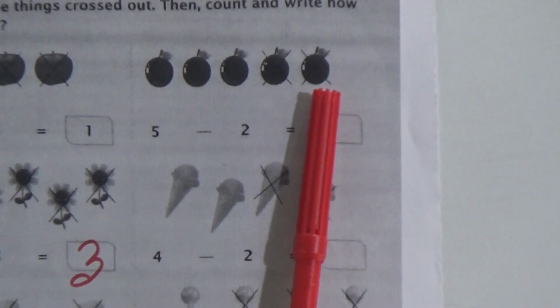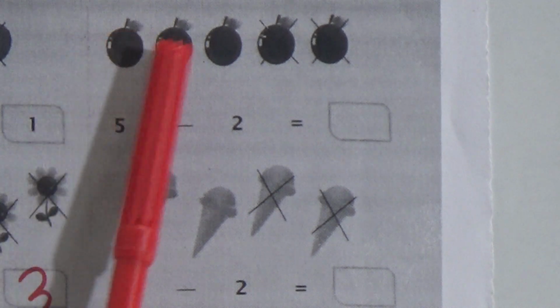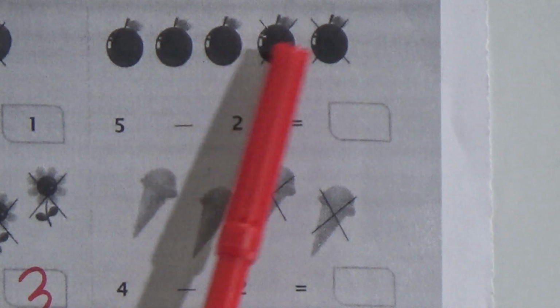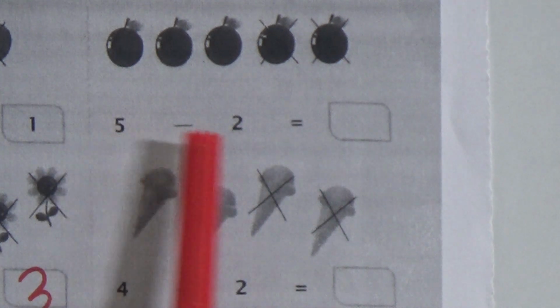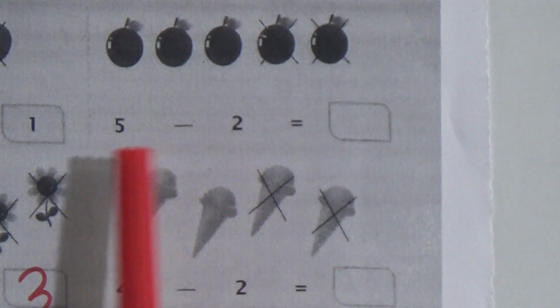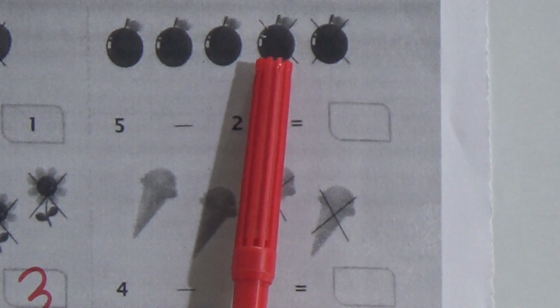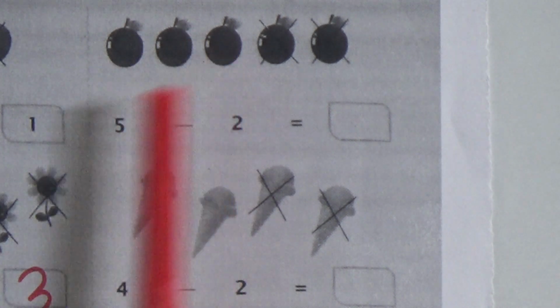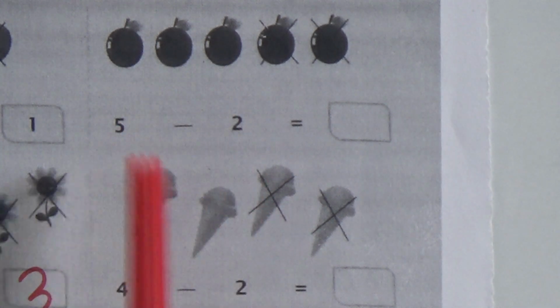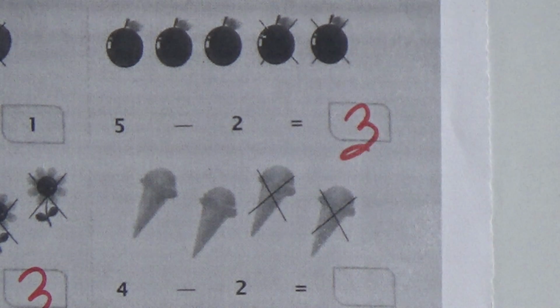These are grapes. How many grapes here? 1, 2, 3, 4, 5. Total 5 grapes here. So we have to subtract. Now subtract 2 from 5. It means that cross out 2 grapes. 1, 2. If I cross out 1, 2, 3 left. It means that if we subtract 2 from 5, this will be 3.